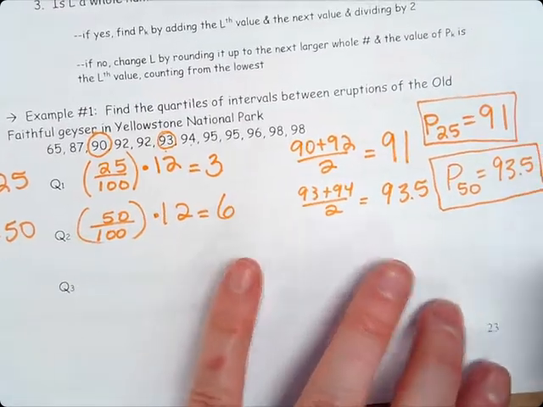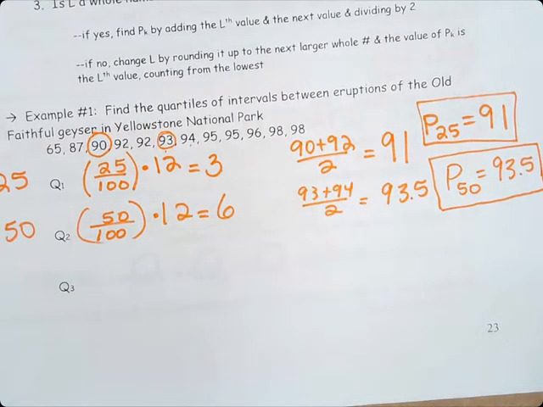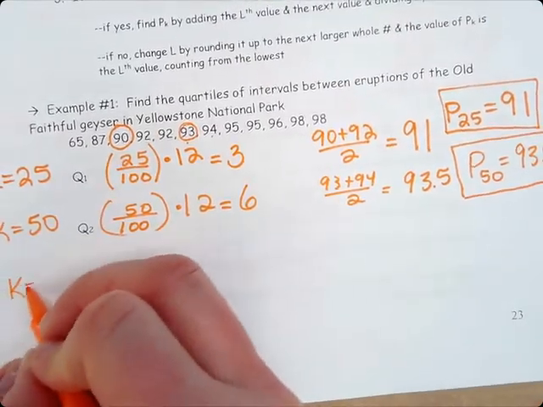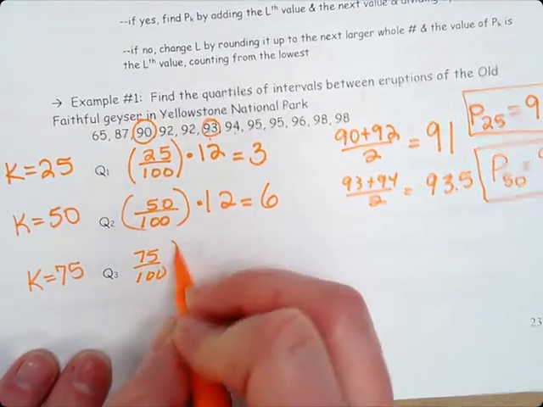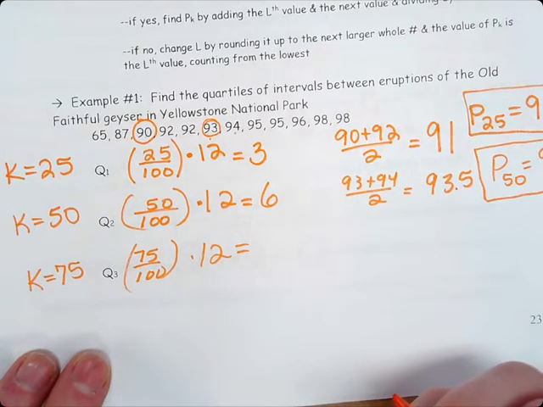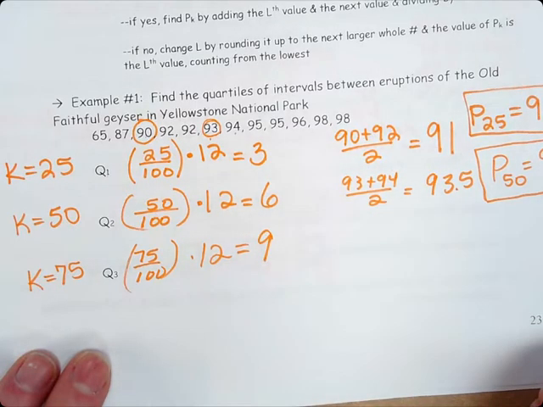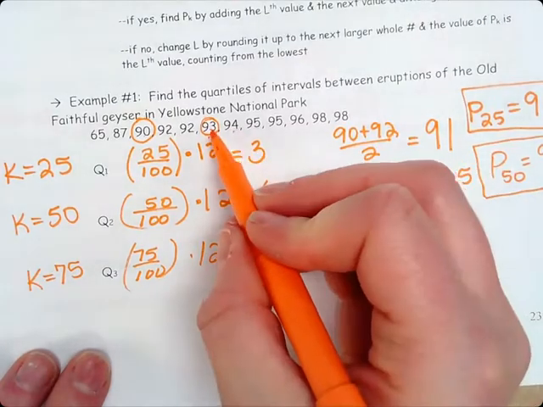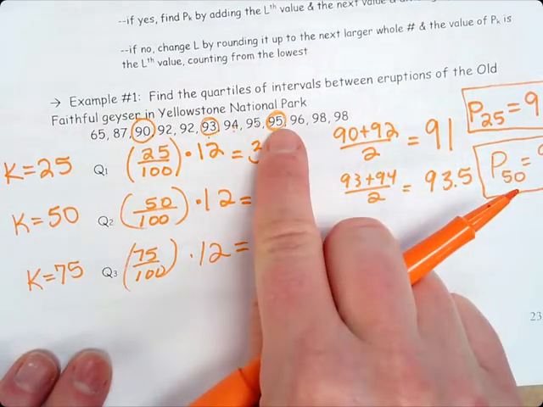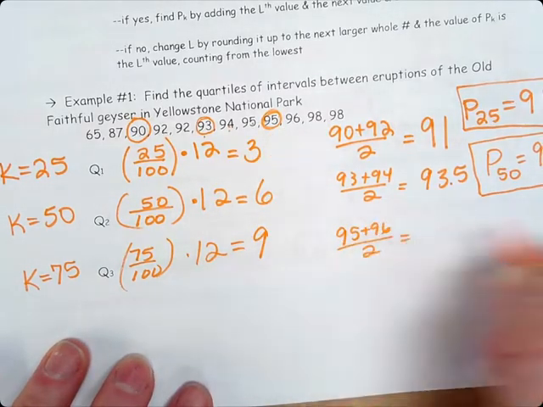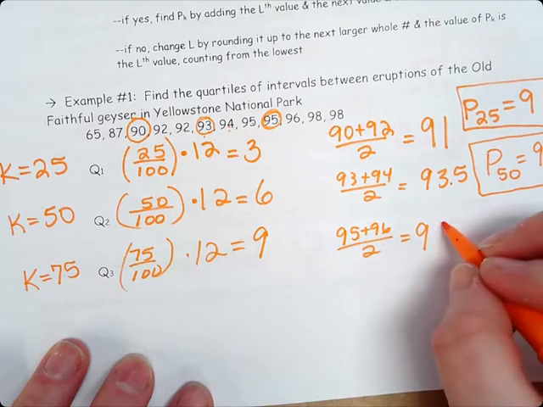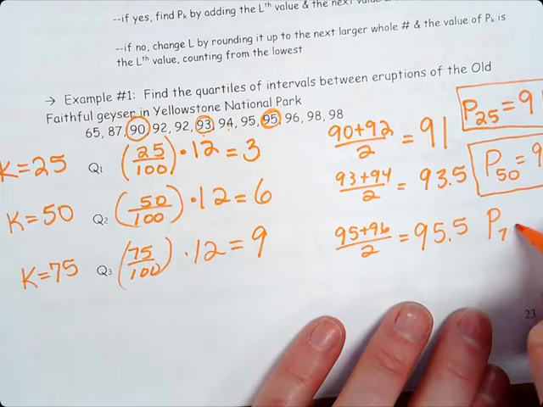So we're finding it in relation to our median. So that's actually your median. Okay, then the next one is the third quartile. So that's 75%. So we do 75 out of 100 times 12, which is 9. So this is 6, 7, 8, 9. So that's our ninth number. So we'd say 95 plus 96 divided by 2. So 95 and a half. So P of 75 is 95 and a half.